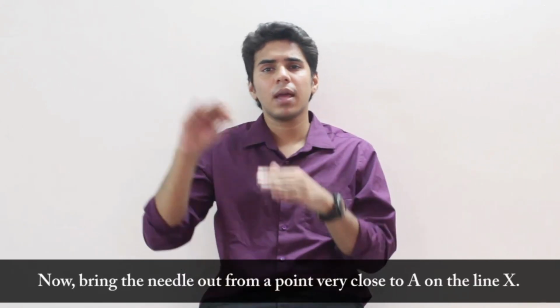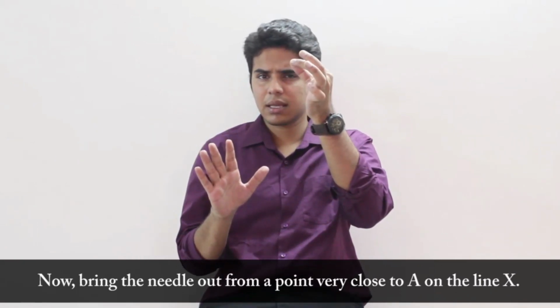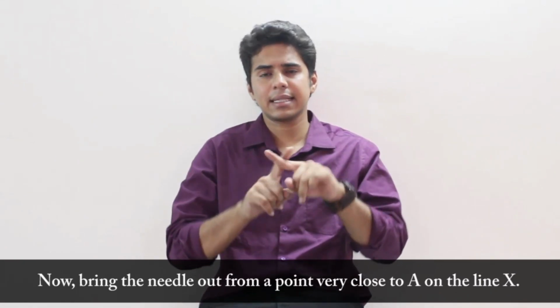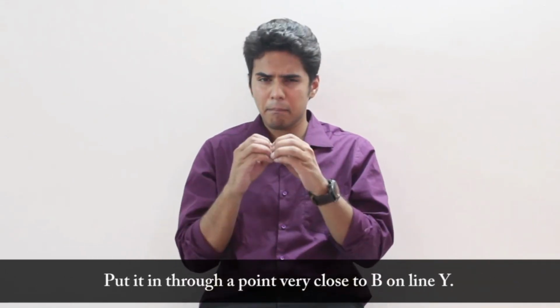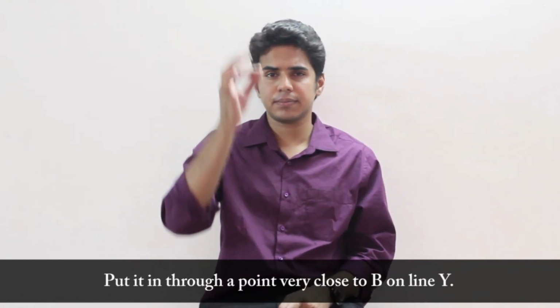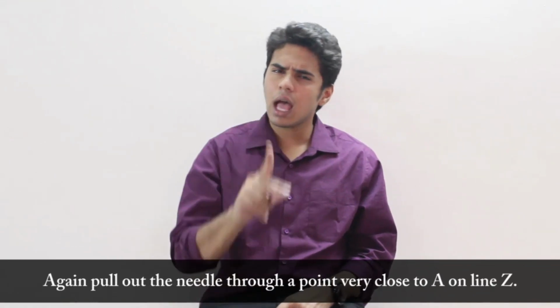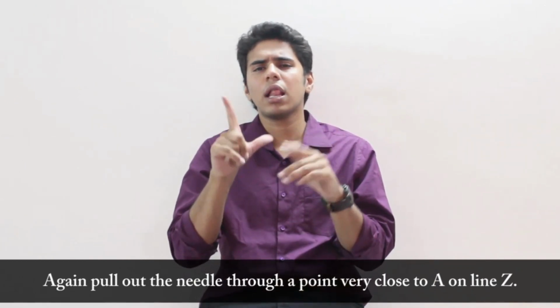Step 2. Now bring the needle out from a point very close to A on the line X. Put it in through a point very close to B on line Y. Again pull out the needle through a point very close to A on line Z.